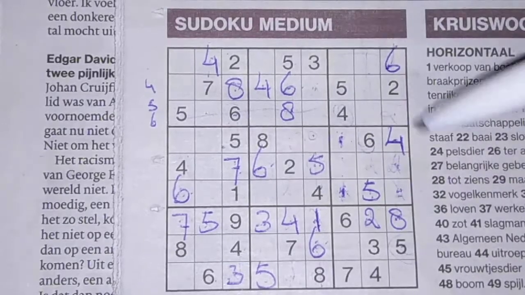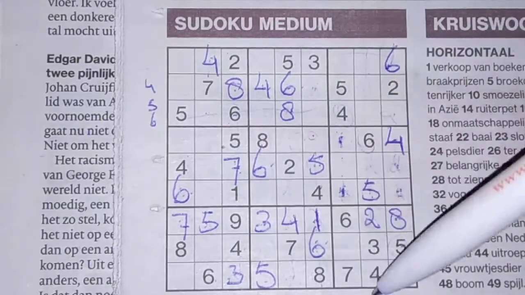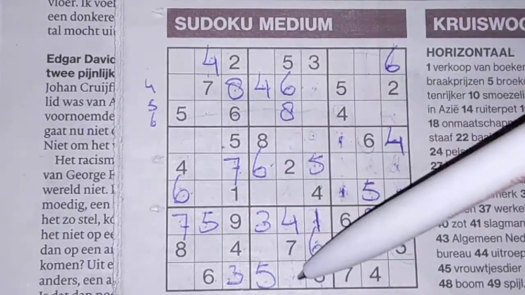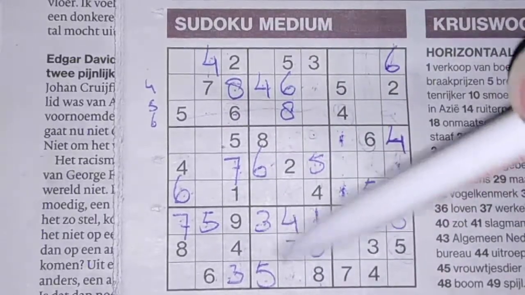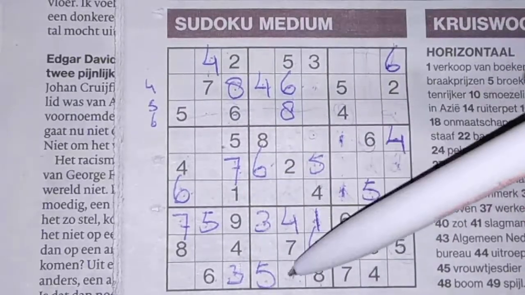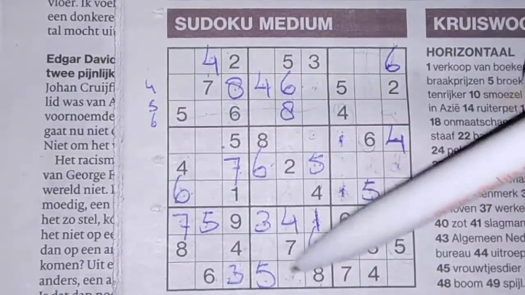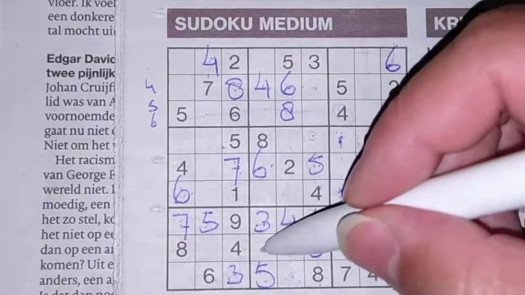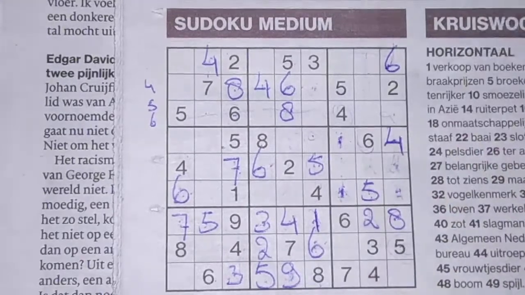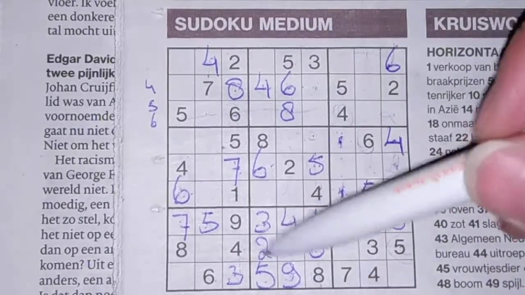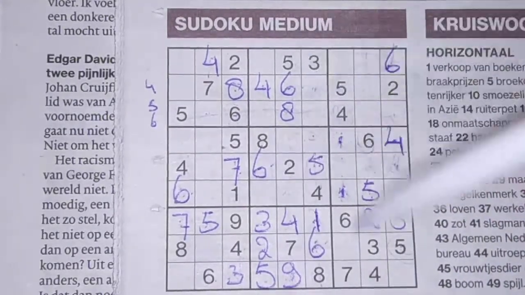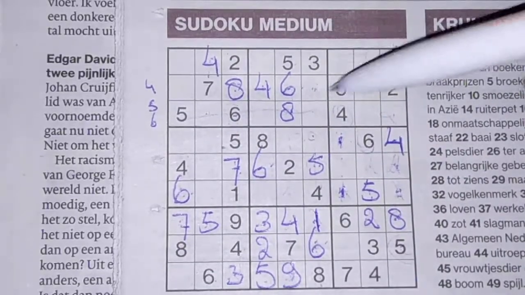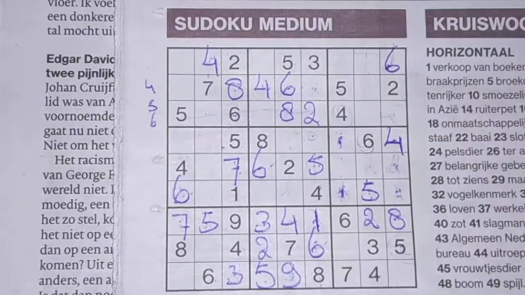I need a 1 and a 9. No, 2 missing numbers in this big square. The numbers are the 2 and the 9. We have a 2 here, no 2 there, 2 should be here, and the 9 goes there. 2 in this column, 2 in the middle column, so the column next, the only 2 places for the 2 are here or there, but I see here 2, no 2 there, 2 should be there.